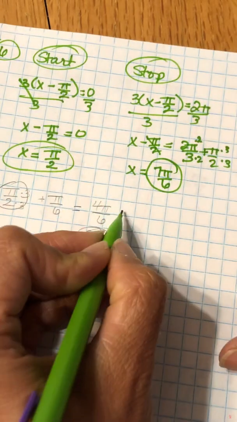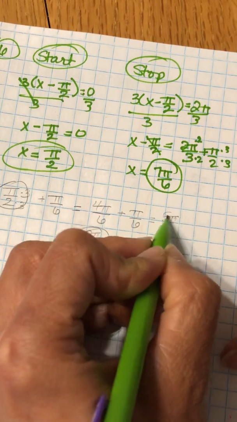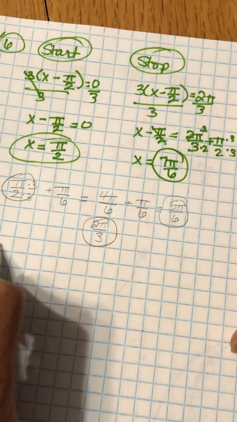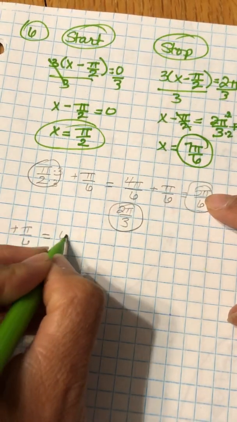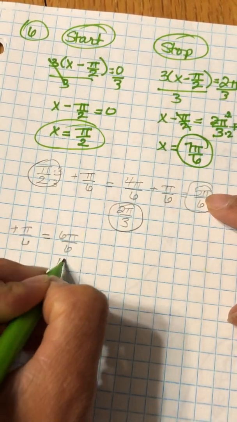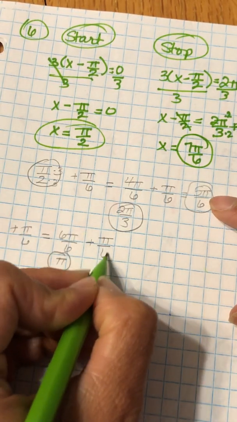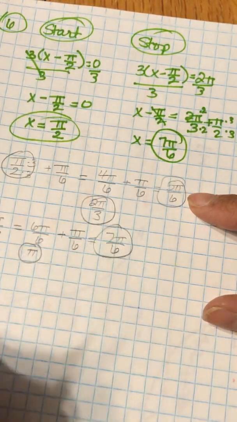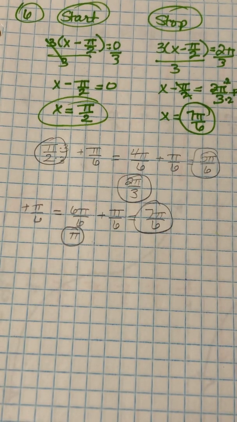There's my second mark. Add another pi over 6. We get 5 pi over 6. There's my third mark. Add another pi over 6 to that. 5 pi over 6 plus 1 pi over 6 is 6 pi over 6, which reduces to pi. So there's my fourth mark. And then add another pi over 6. 6 plus 1 is 7, so 7 pi over 6. And there's our stop. So we have our 5 marks, and we are ready to graph that.